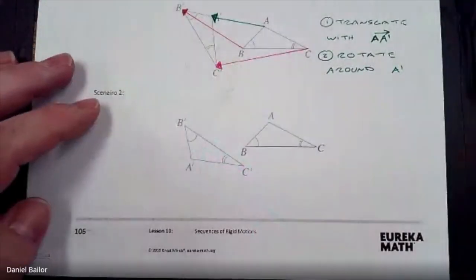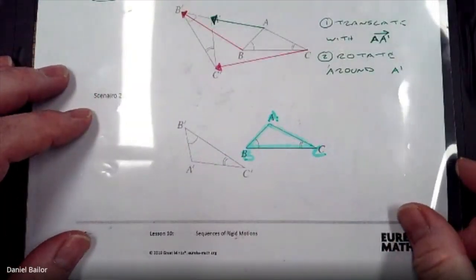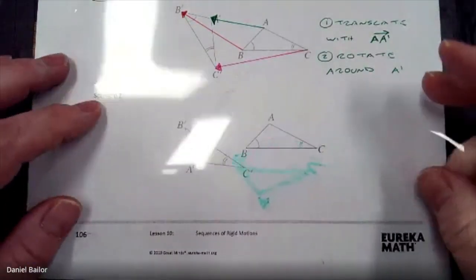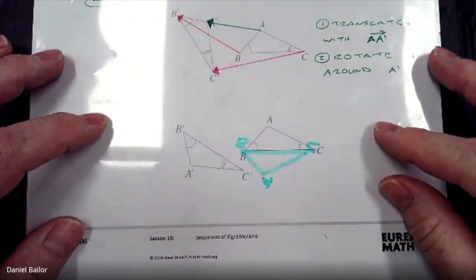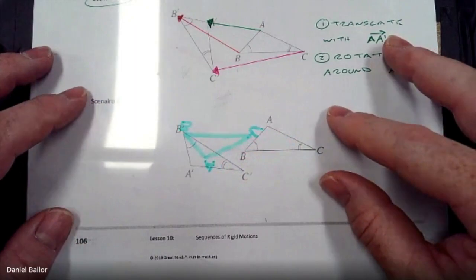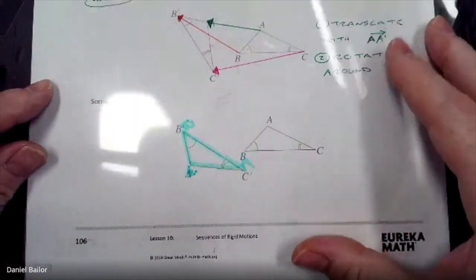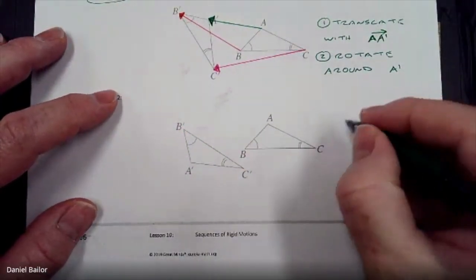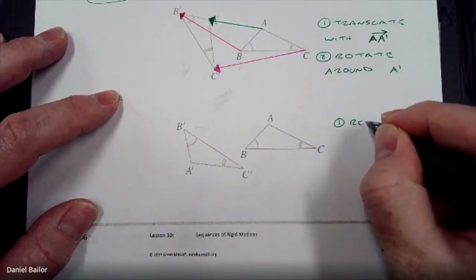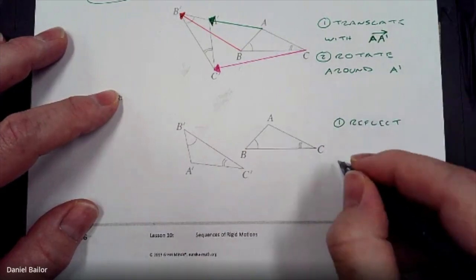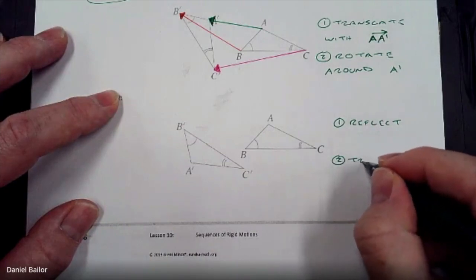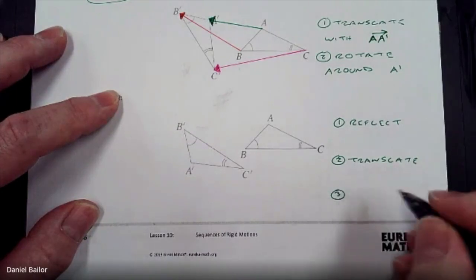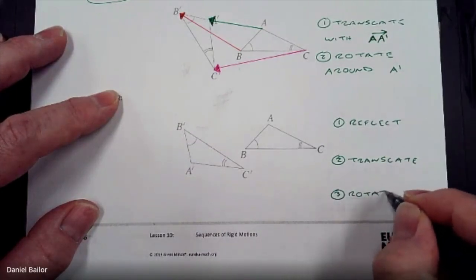Let me show you that one more time. There's the original. I know I have to reflect. I know I have to flip. So I flip it over like that. And then I slide it. And then I spin it. So I had to use all three. This is a 3-step transformation. First step, I flipped, which means I reflected. Step 2, I made a slide, which means I translated. And step 3, I spun it, which means I rotated.